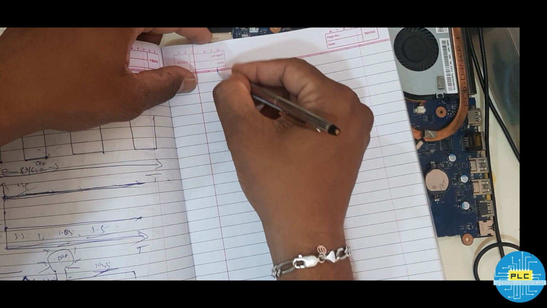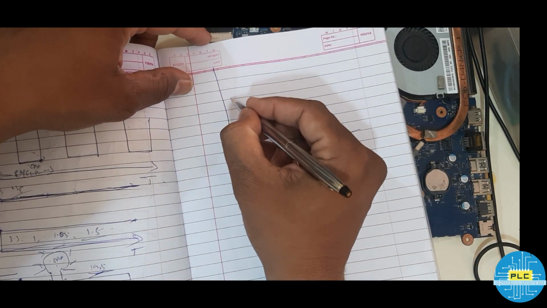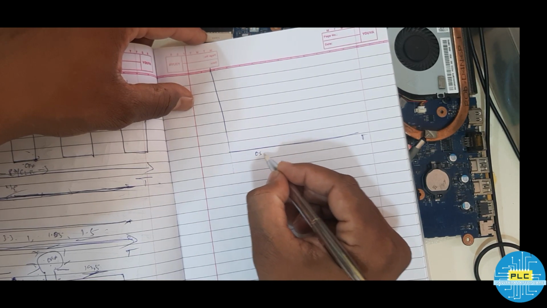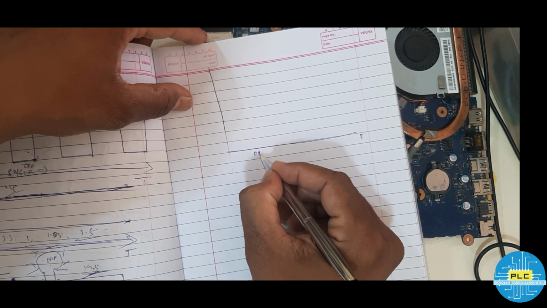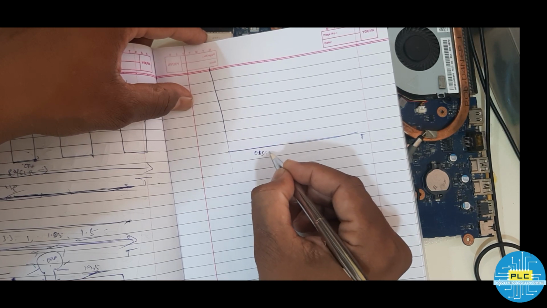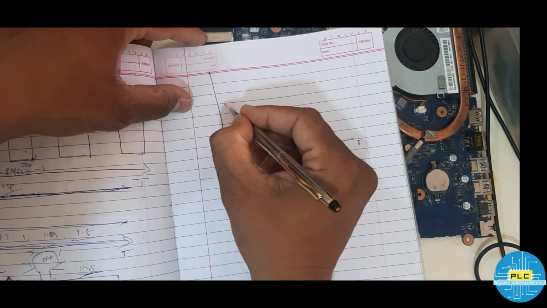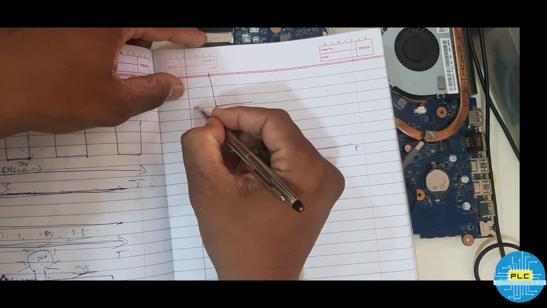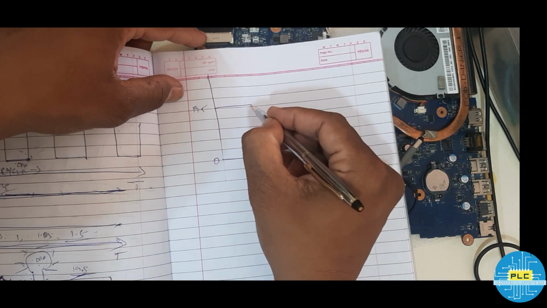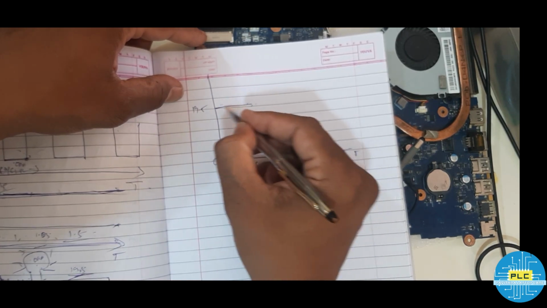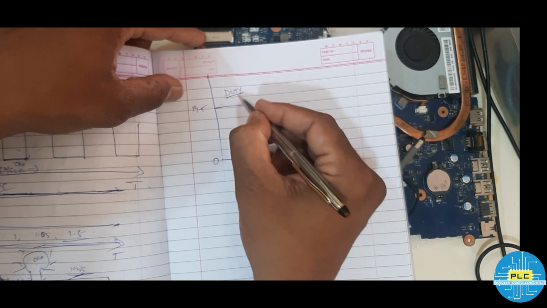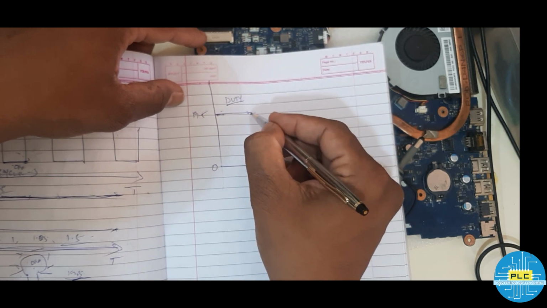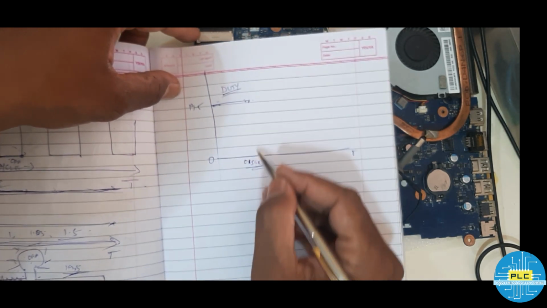Generally, I'll take a new one. See, for example, this is the time I told, it's 0.5 milliseconds. Okay, 0.1 second I will take. So 1 second. Till 1 second, if it is on, then the pulse will be like this. It's 19.5 volts. This is 0 volts. This is called duty cycle. Duty cycle in the sense is till how much time it will be on. That working time is called duty cycle.